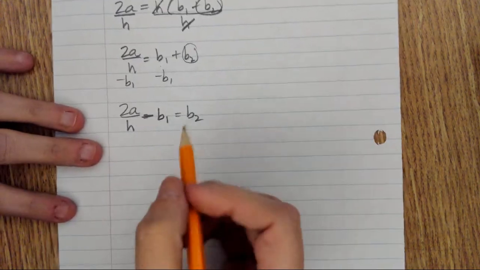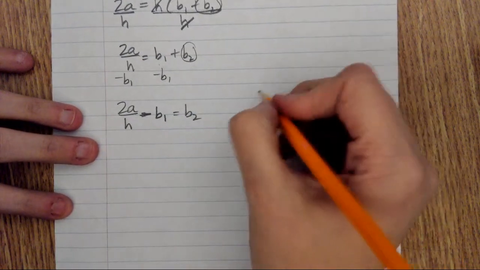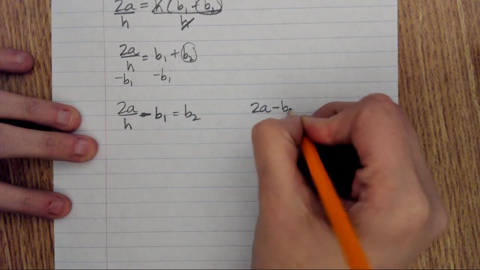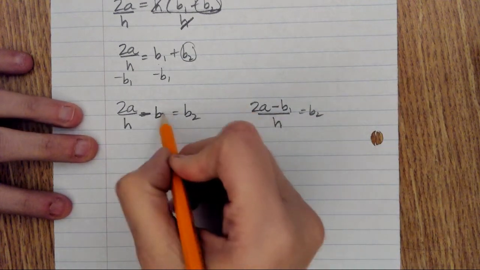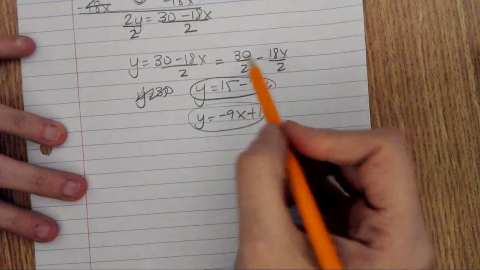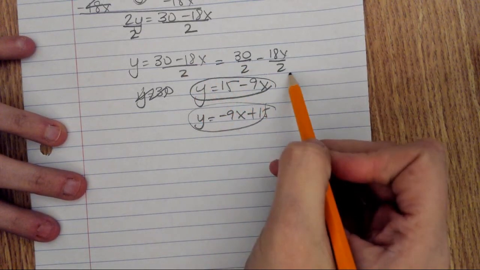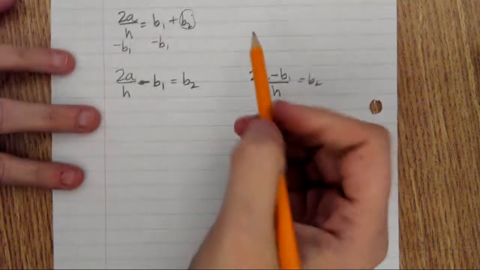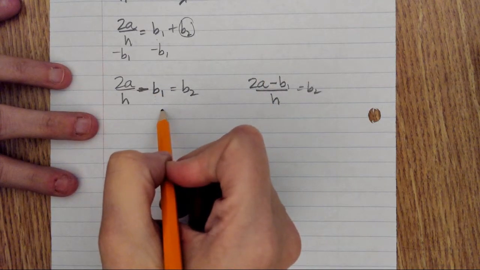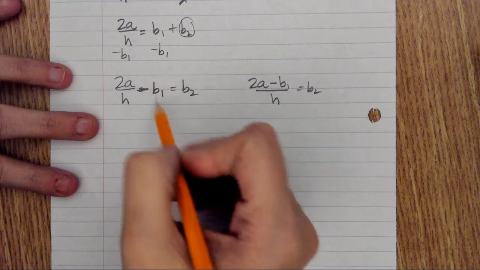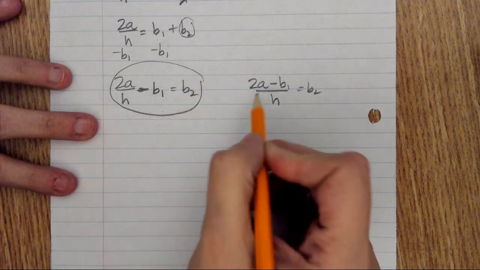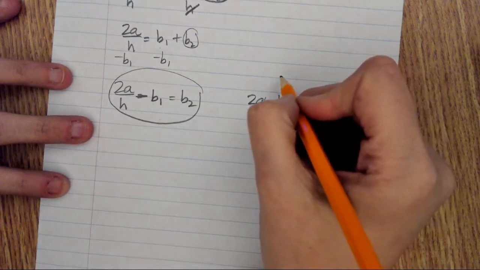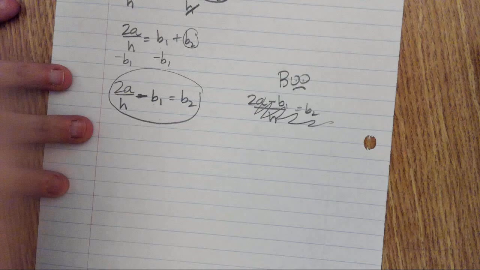I've seen a lot of people today trying to write it like this. This is wrong because you can't do that. Just like over here, we could almost distribute this 2 denominator, we can't do that here. This b1 doesn't have an h in its denominator, so they don't have a common denominator. We have to write it like this. This is wrong. Boo.